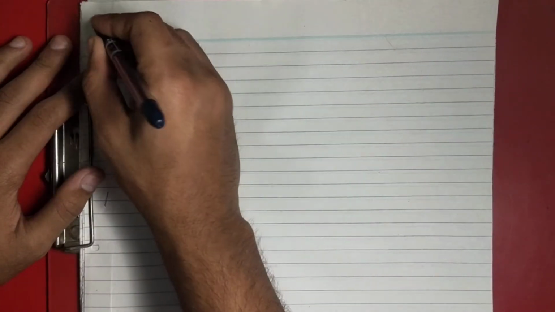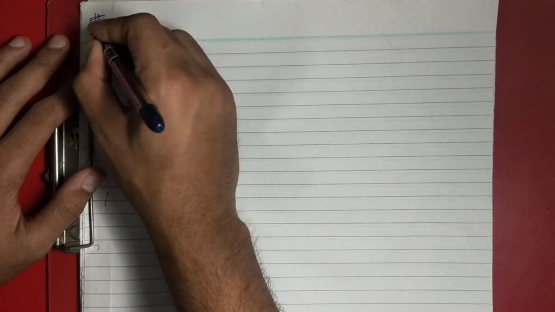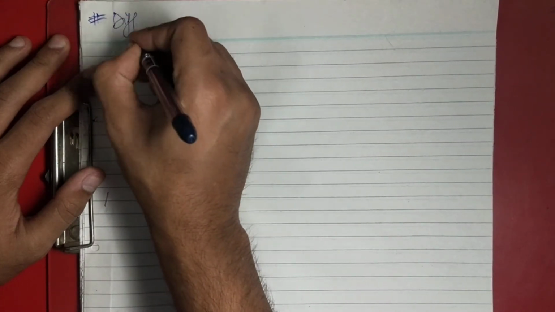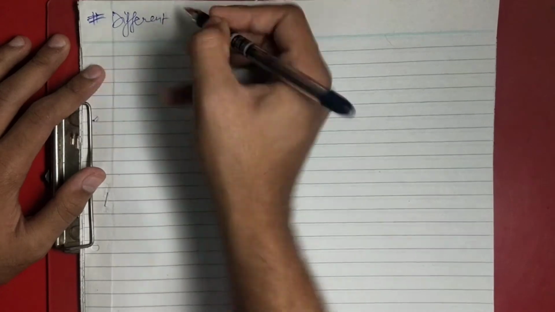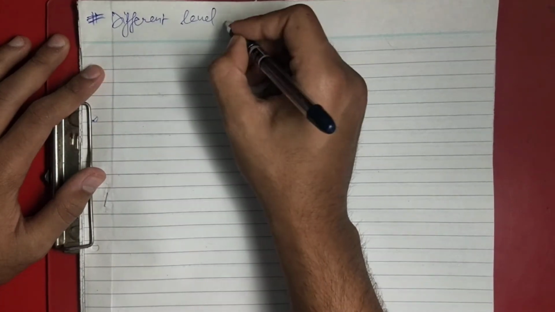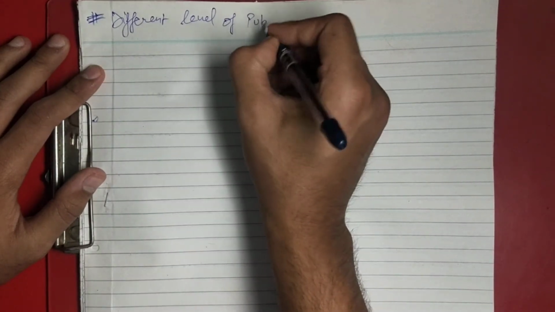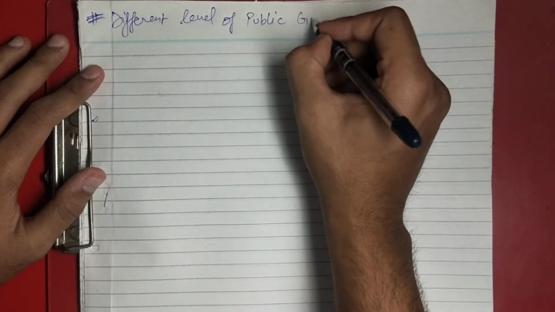So in the previous class we finished off our topic of when we should buy the public good. In this class we are going to discuss what level or what quality of public good you are going to buy, and we will derive the condition. So it will be different levels of public good.